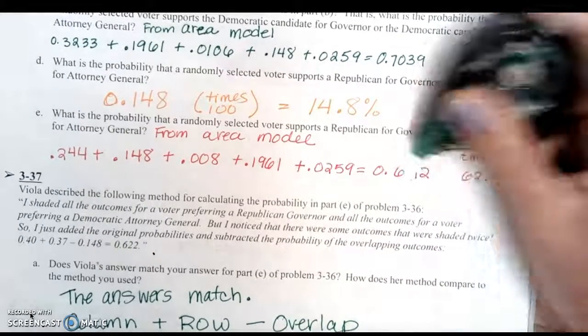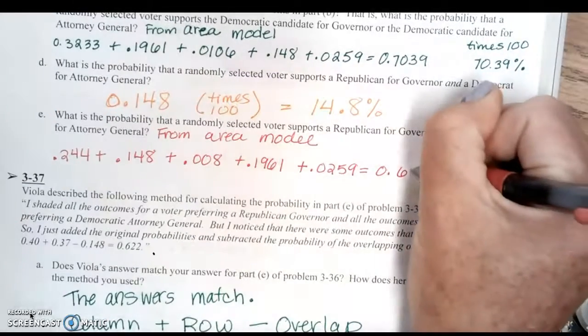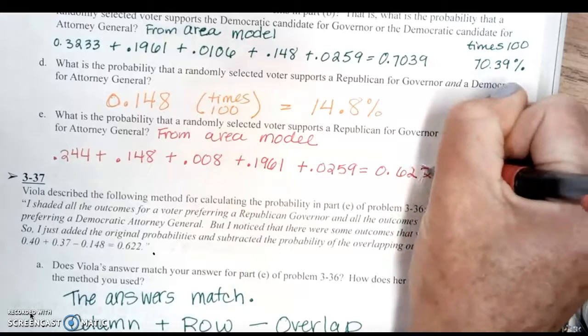Let me rewrite that too. There we go. A little bit nicer. Okay.